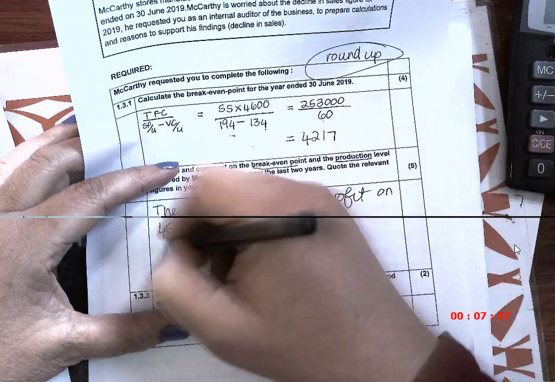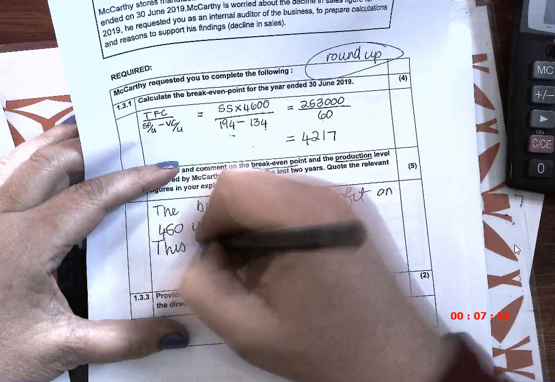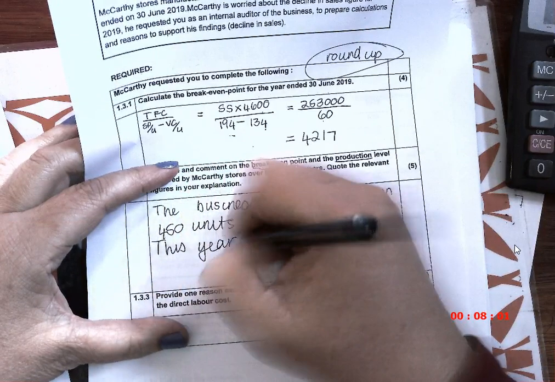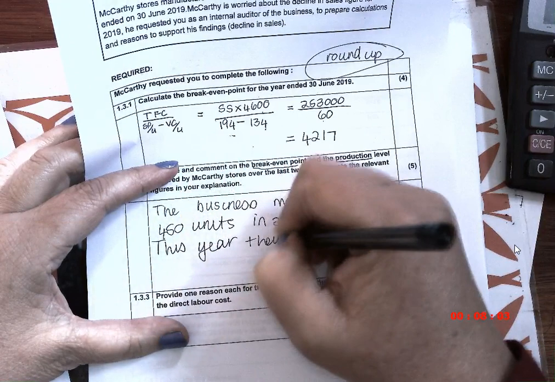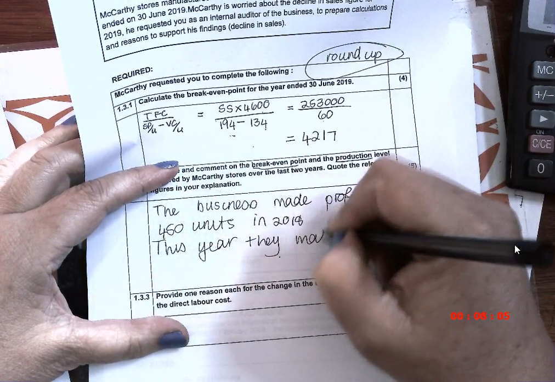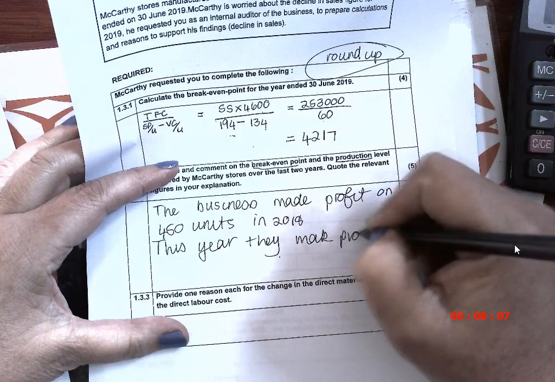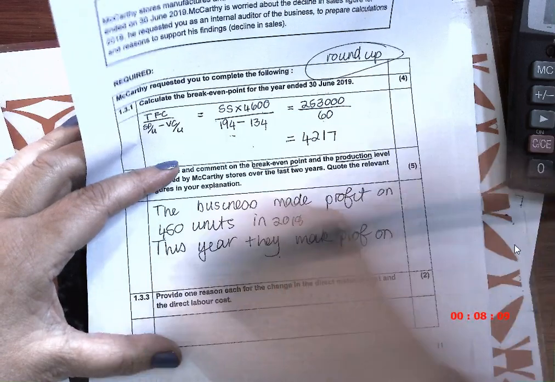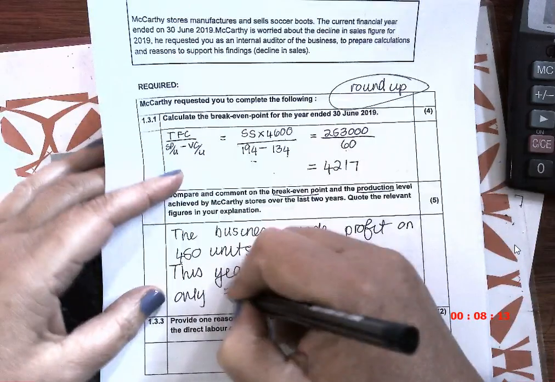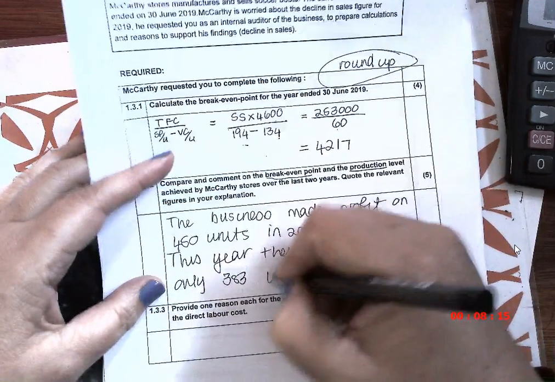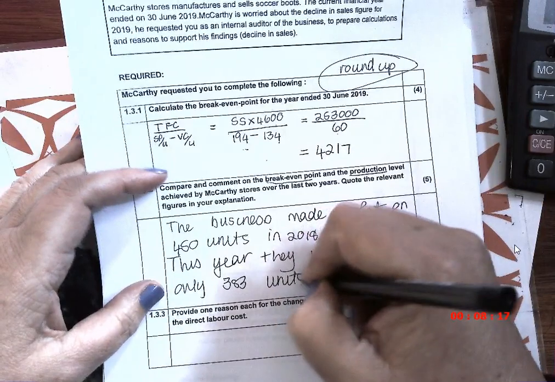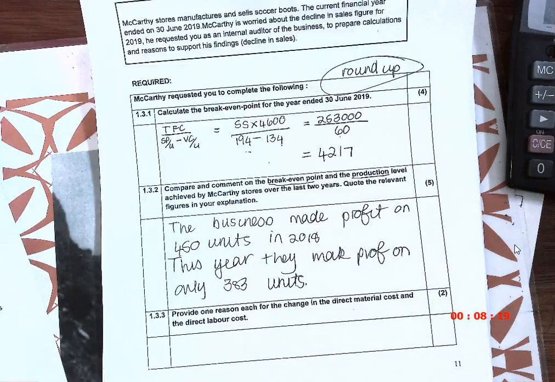This year they make profit on only 383 units. Or you can say the profit decreased from profit on 450 units to profit on 383 units.